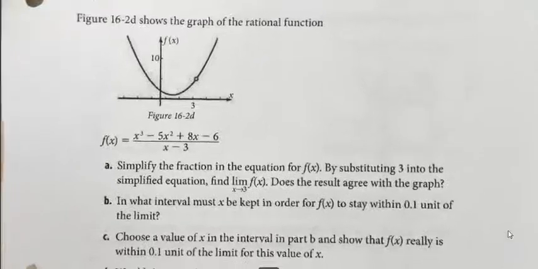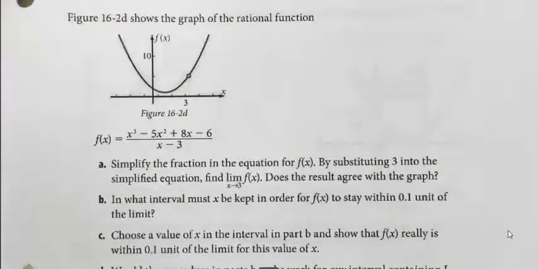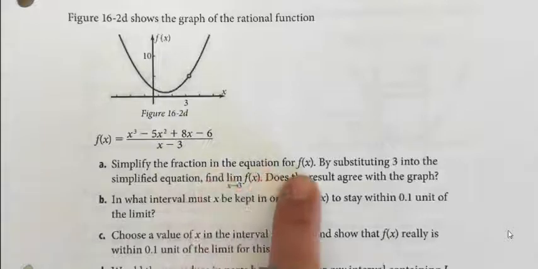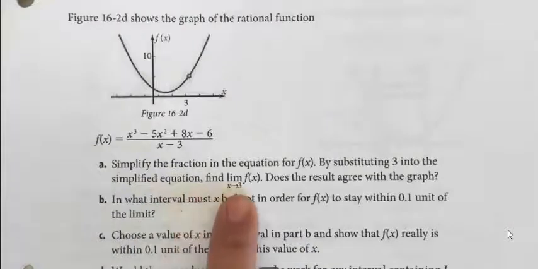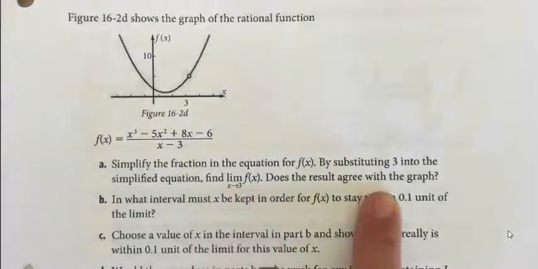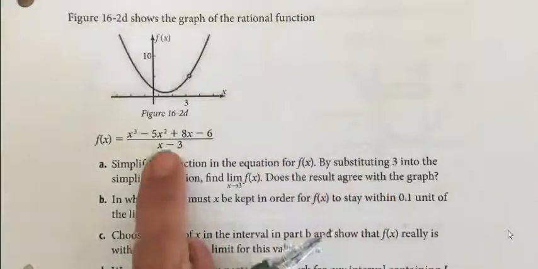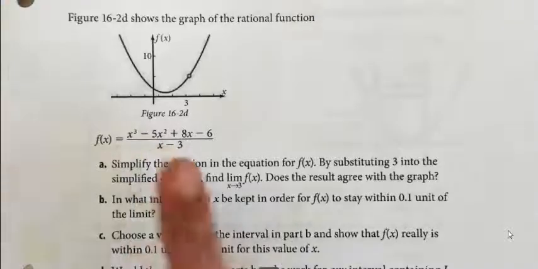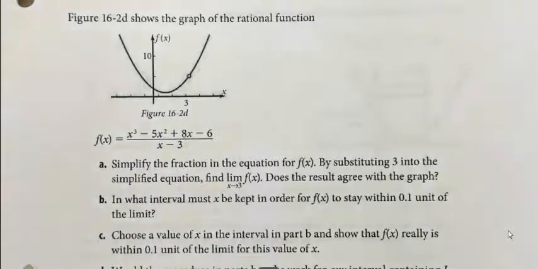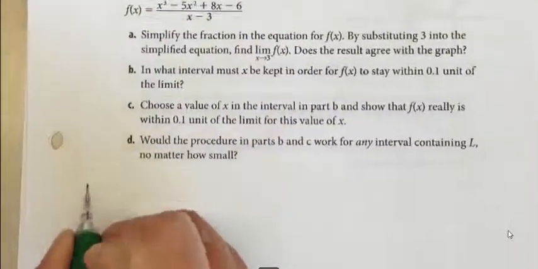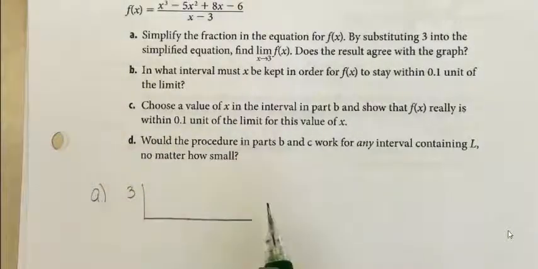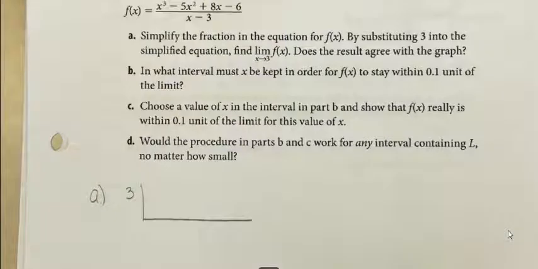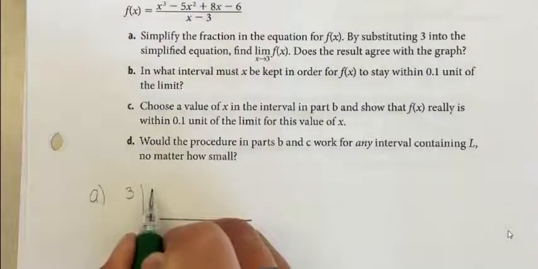All right, example 2. So we have the graph of this rational function. We're going to simplify the fraction in the equation for f of x, substitute 3 into the simplified equation, and then find the limit of f of x. Does the result agree with the graph? First, we have to simplify the equation. So I think we're going to do what we did on that initial function that I showed you. We should do some synthetic division. I have to divide out that x minus 3. Otherwise, if I plug 3 into this, it's going to just give me an undefined.